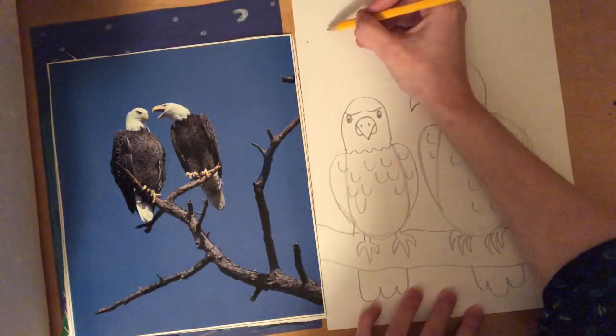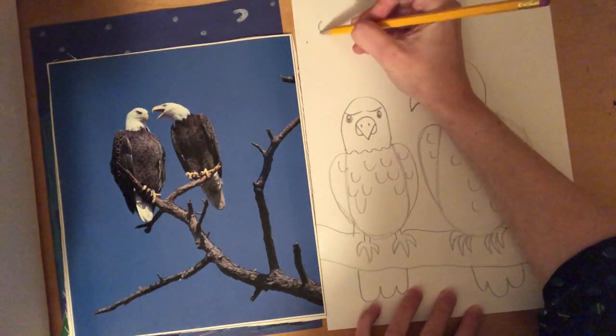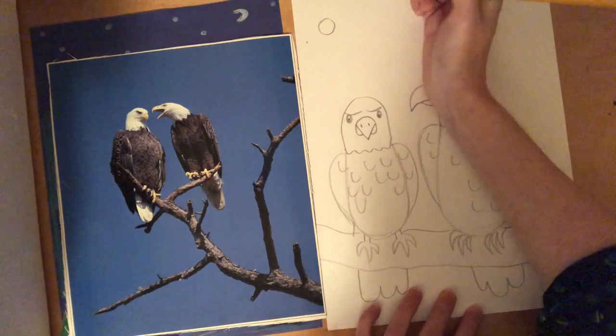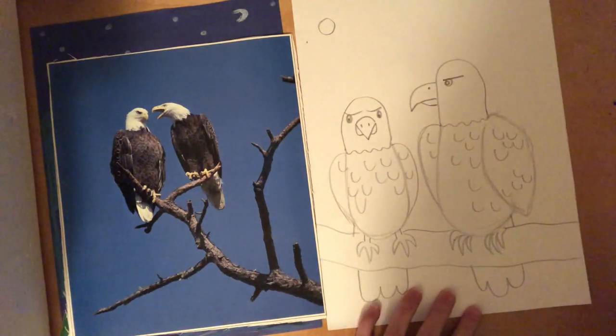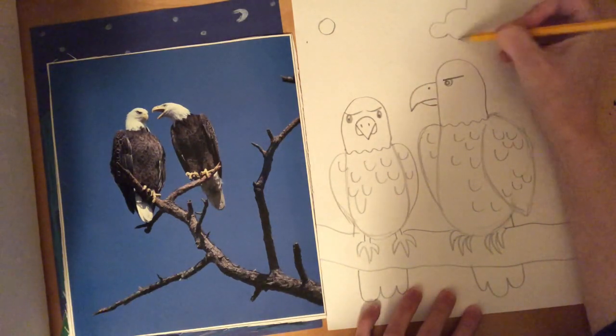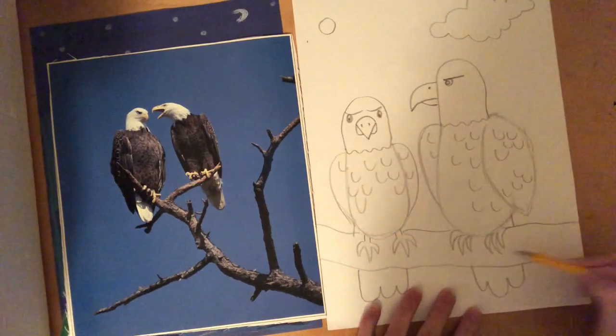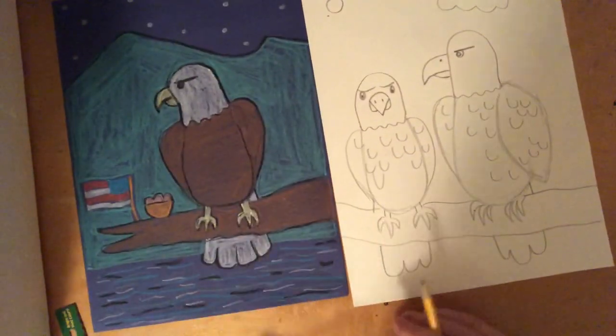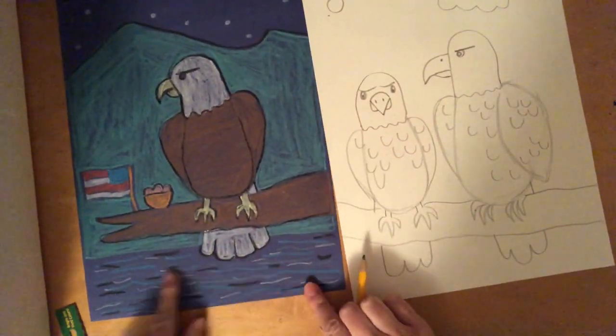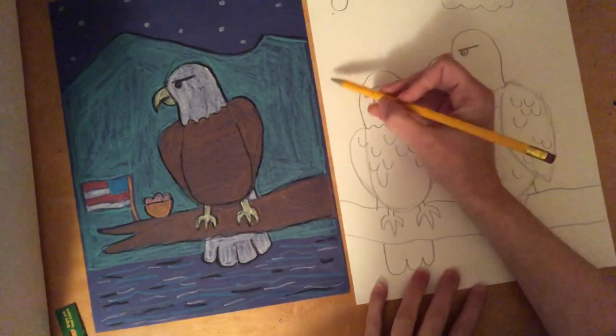Maybe in your picture it is daytime and you have the sun. Maybe it's nighttime and you have the moon. Maybe there's clouds in your picture. You can think about where your eagle lives. Usually eagles live in places where there's water. Eagles are very good at fishing, so maybe you have some water in your picture. Maybe you have some mountains in your picture.